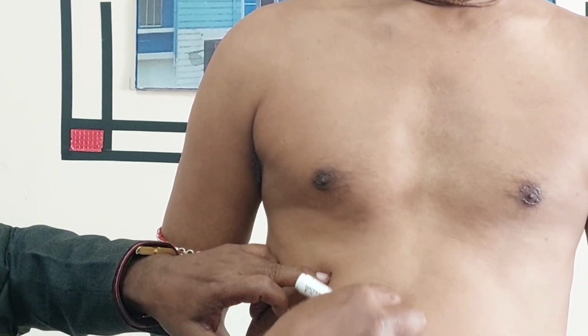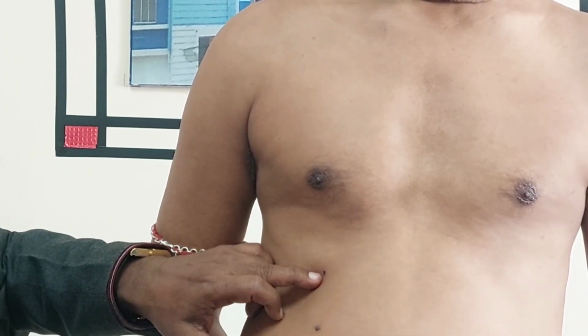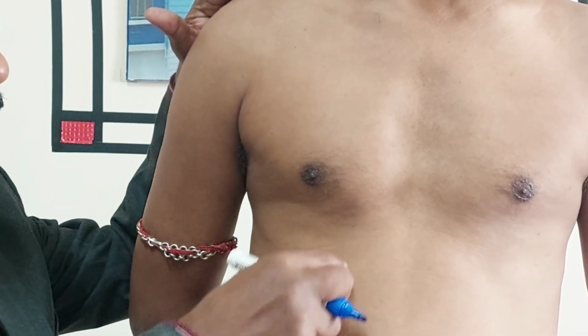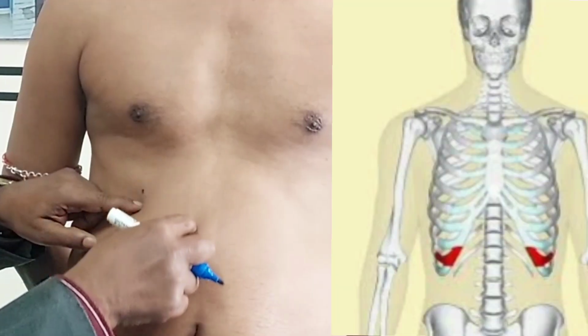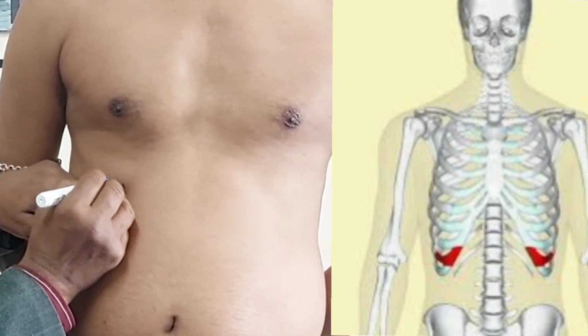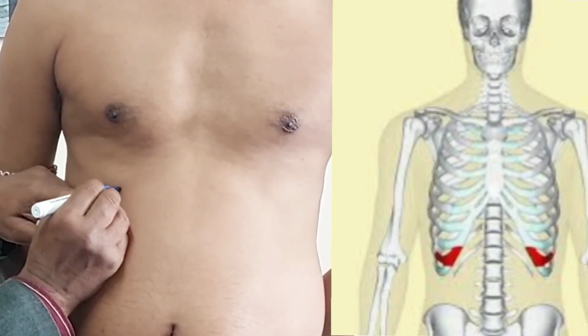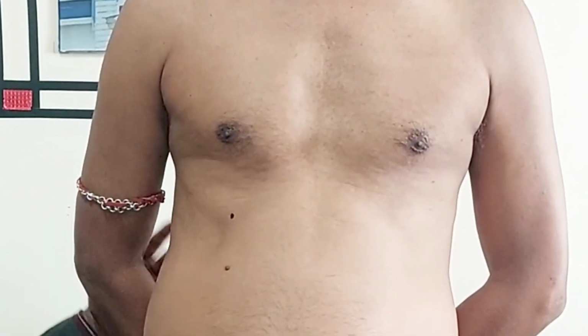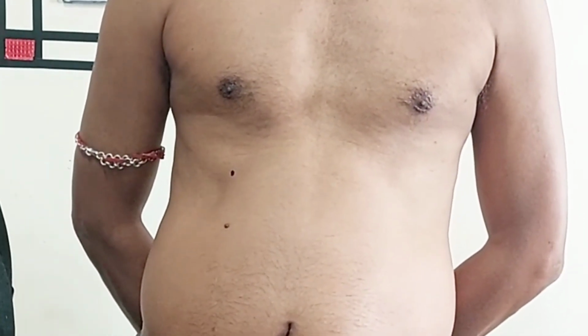This is rectus abdominis, and this muscle may be made prominent by asking the individual to contract the muscle. This is rectus abdominis. So the lateral margin of rectus abdominis cuts the tip of the 9th costal cartilage here. What is the importance of this tip of the 9th costal cartilage?